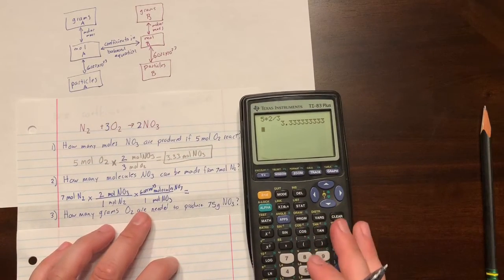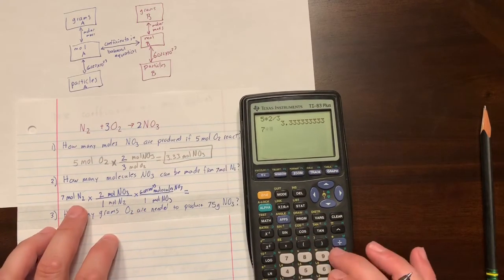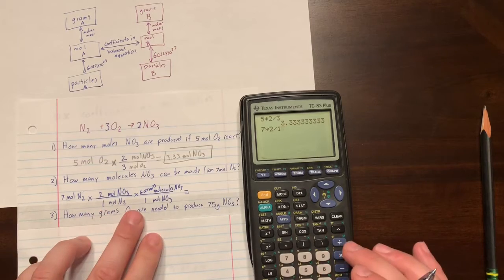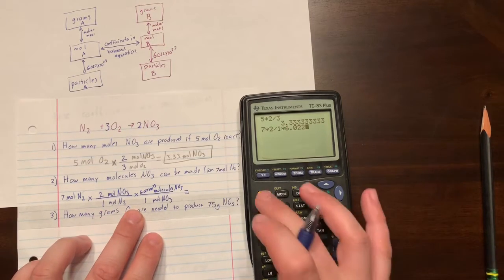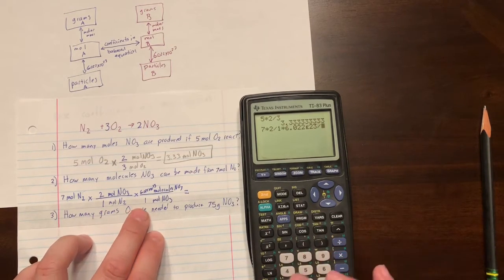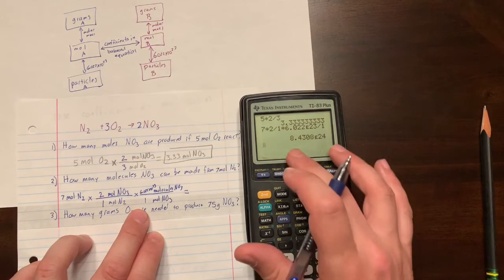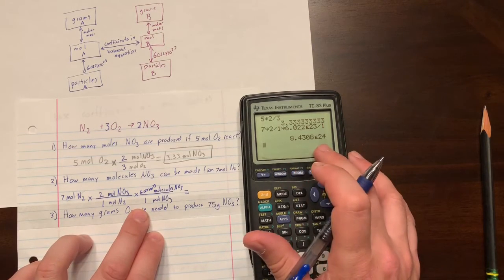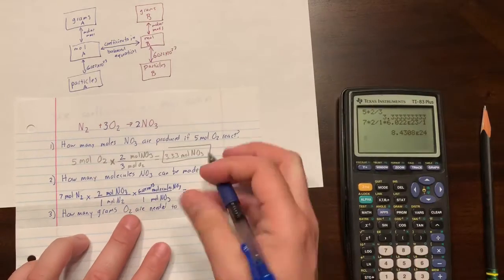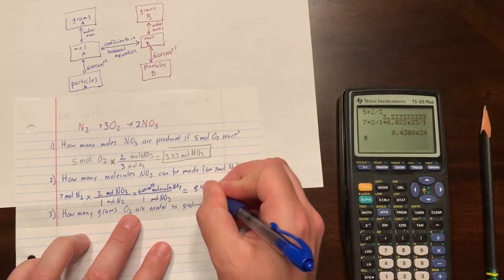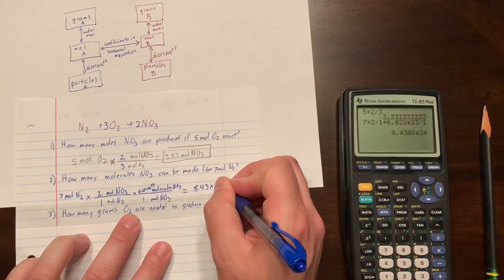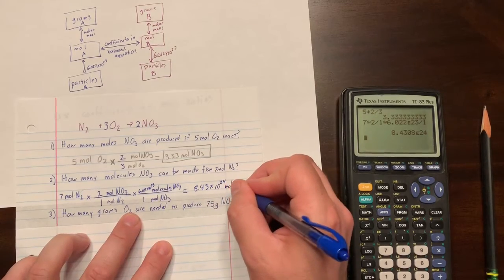So then we take our calculator, 7 times 2 divided by 1 times 6.022 times 10 to the 23rd divided by 1 equals 8.43 times 10 to the 24th molecules.